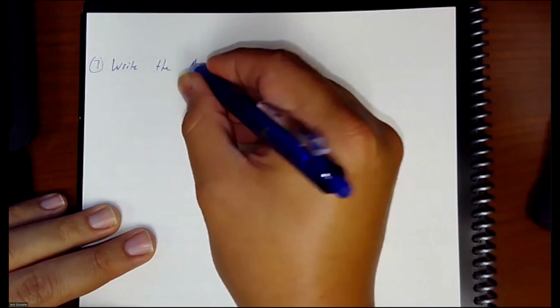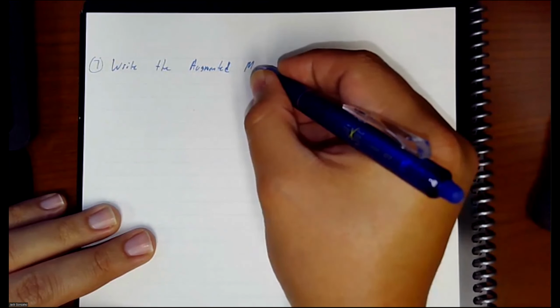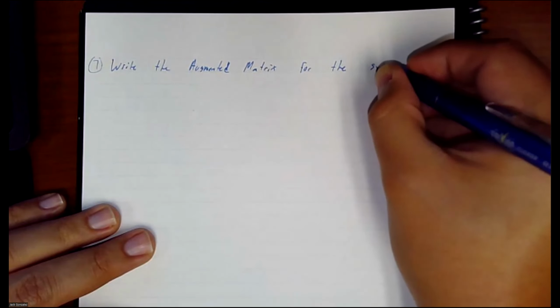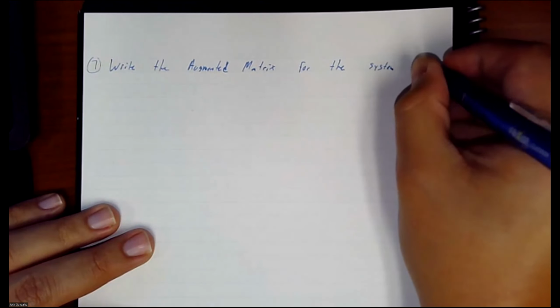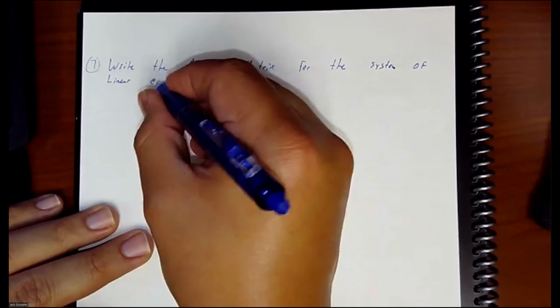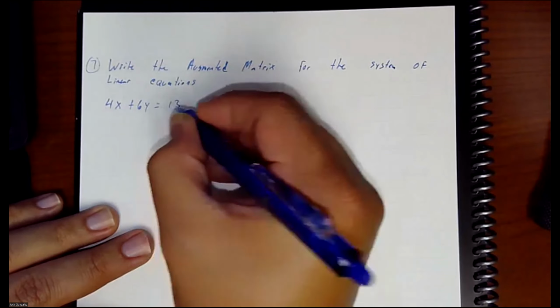And 7. Write the augmented matrix for the system of linear equations. So basically it changes into a matrix, which we've already been doing, so no big deal, right?